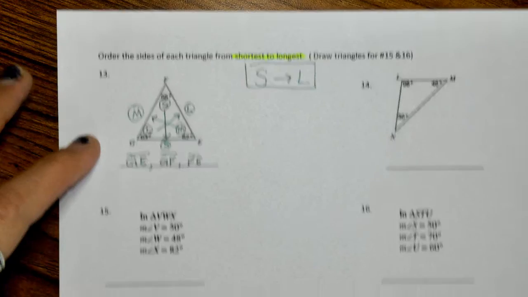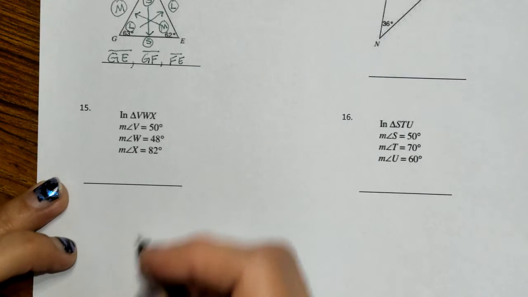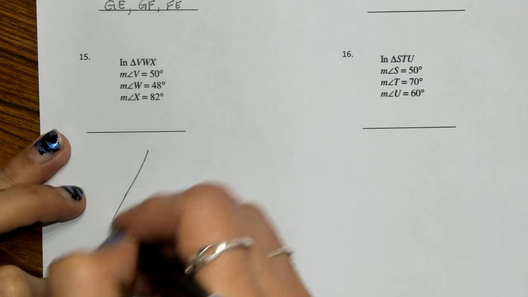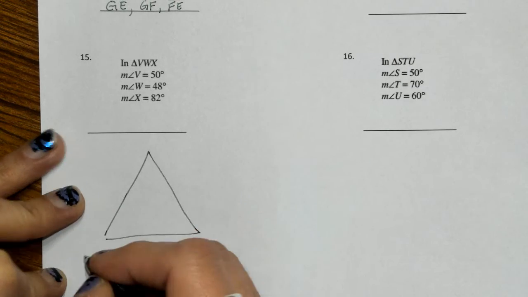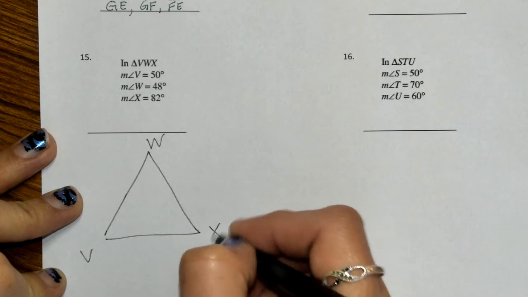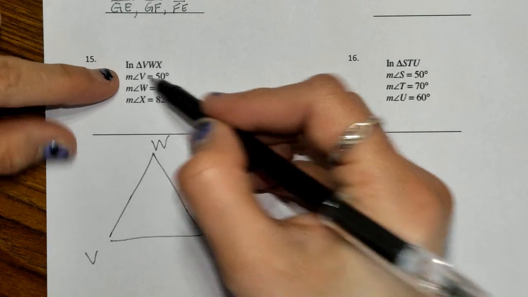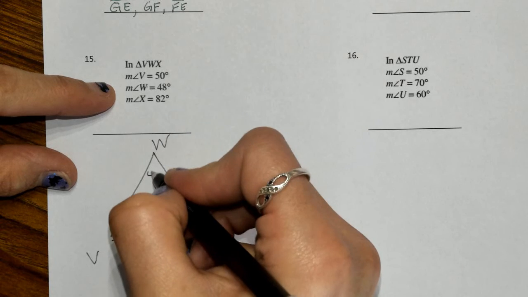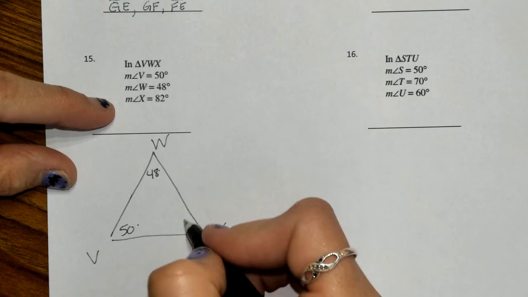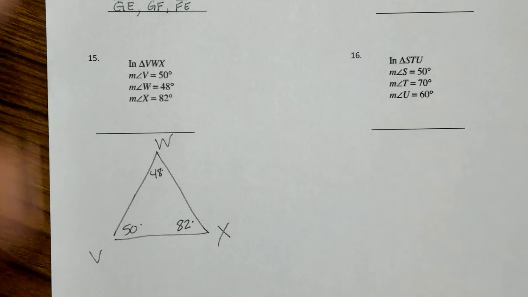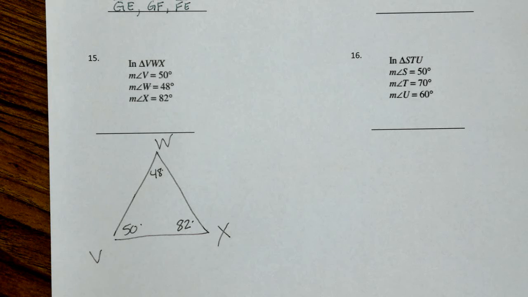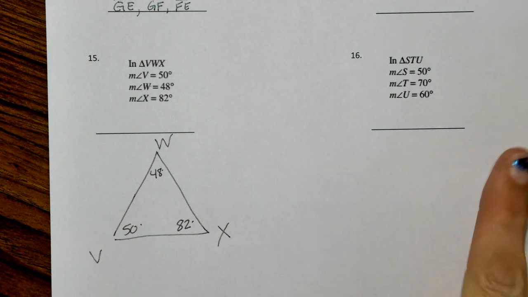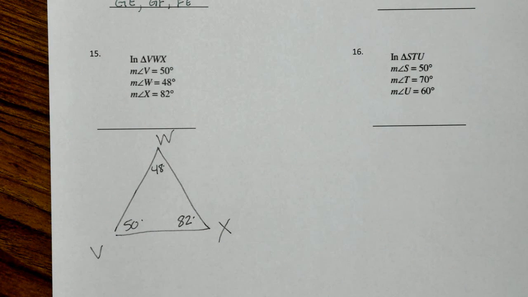Okay, and I'll go ahead and just put the angles down here for number 15. When we draw this out, we have angle VWX. Angle V is 50 degrees. Angle W right here is 48 degrees, and angle X is 82 degrees. And then you'll do the exact same process of small, medium, and large, and then you'll do the same thing for number 16. Hopefully this helps you guys out with the assignment as well.